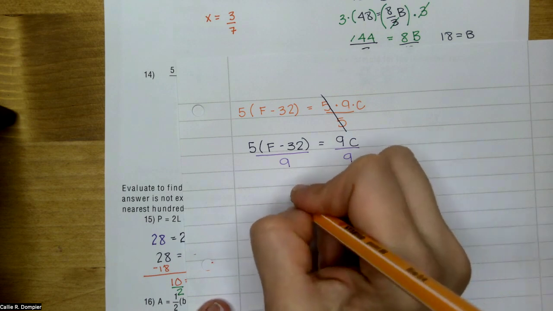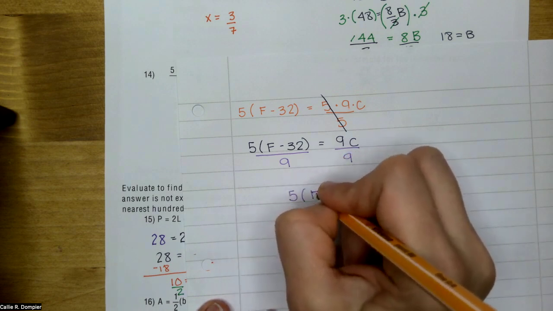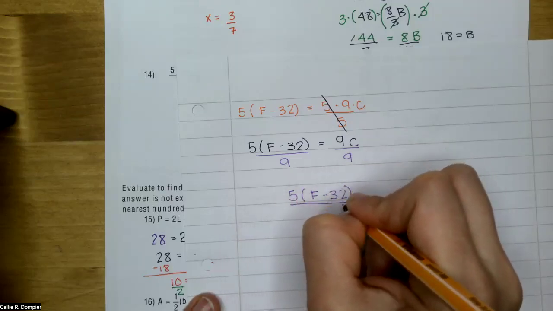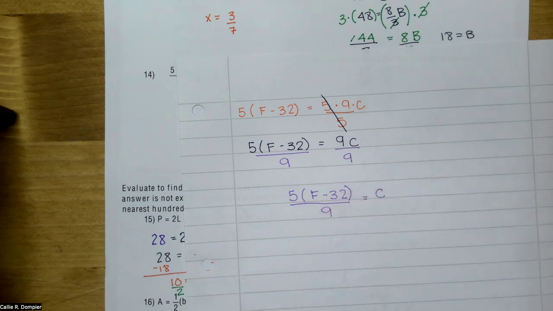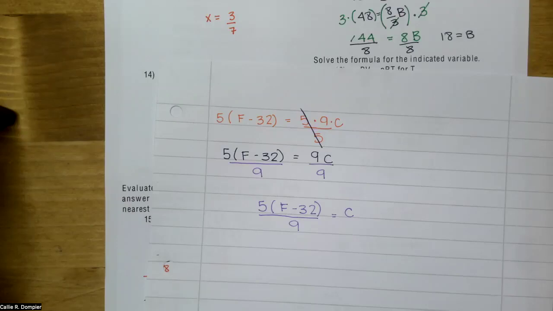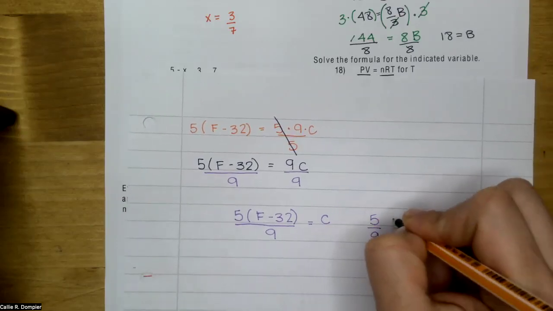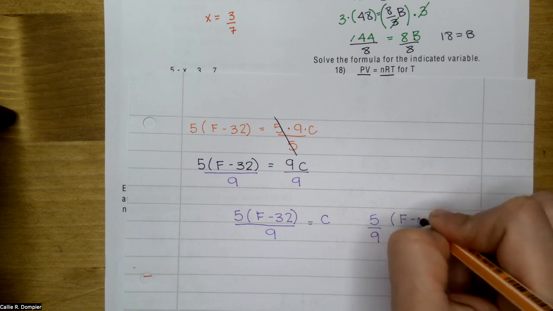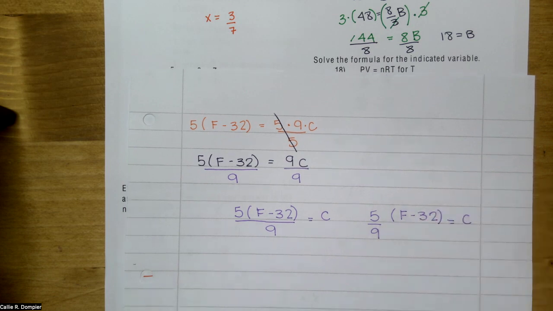So our final answer is 5 times F minus 32 divided by 9 is equal to C. You can also write this as 5 divided by 9 times F minus 32. Good.